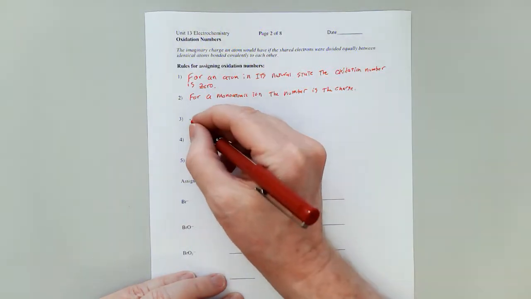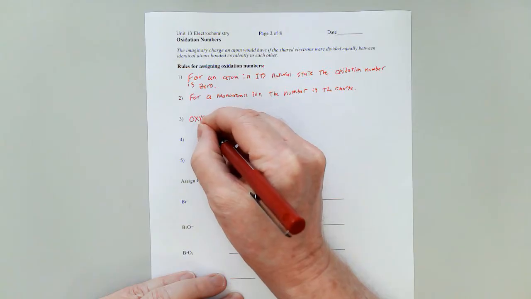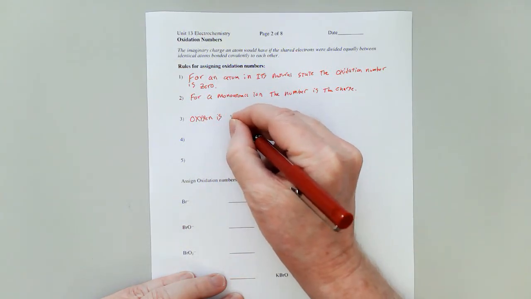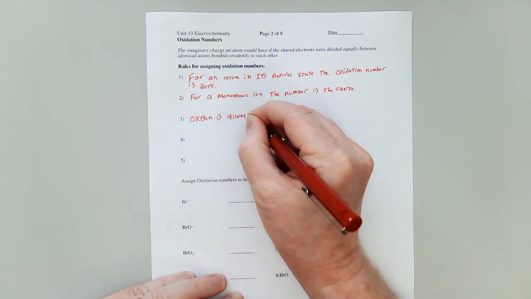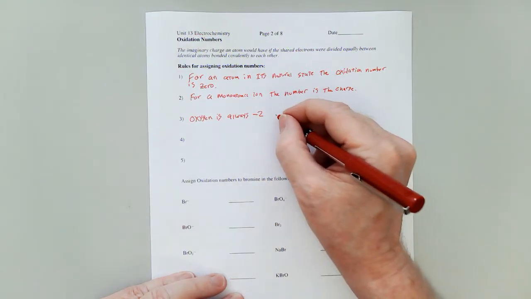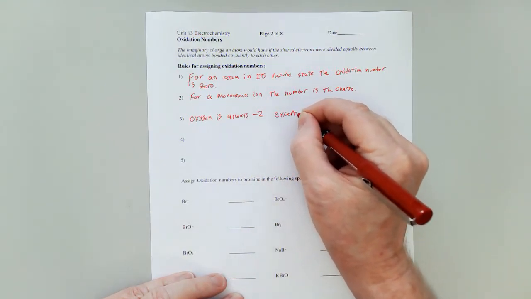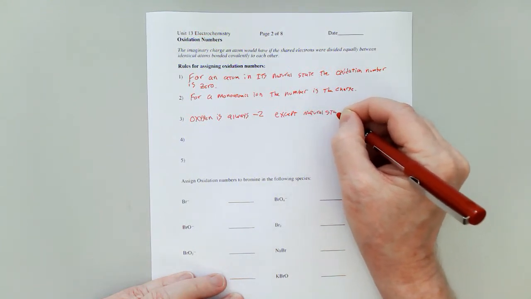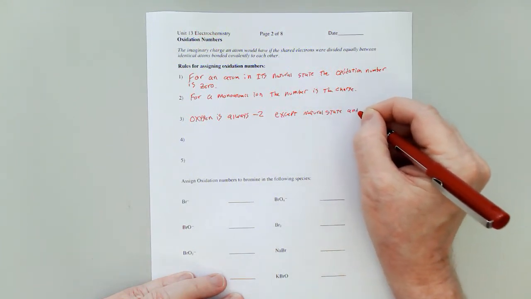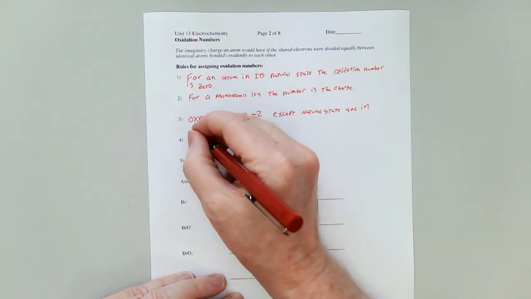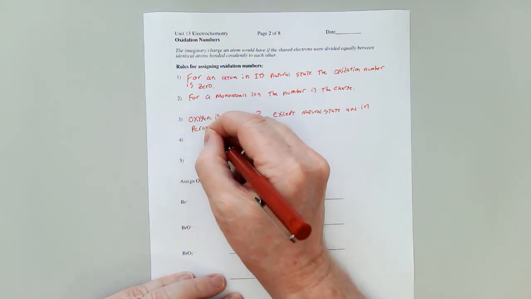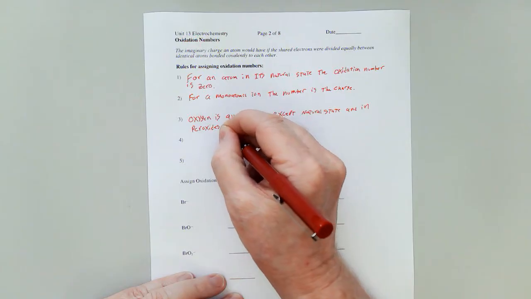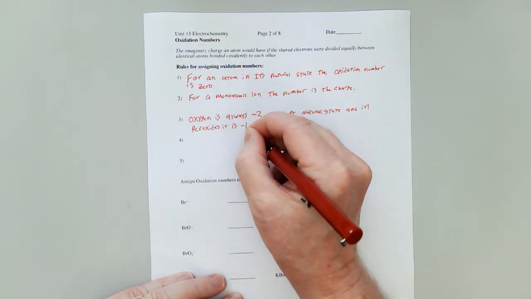Number 3, oxygen is always -2 except natural state and in peroxides it is -1.